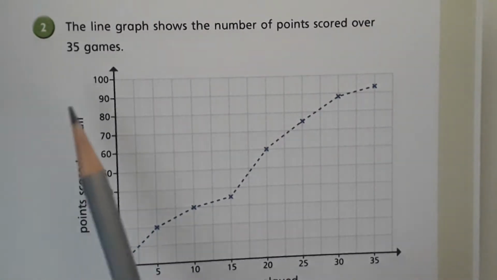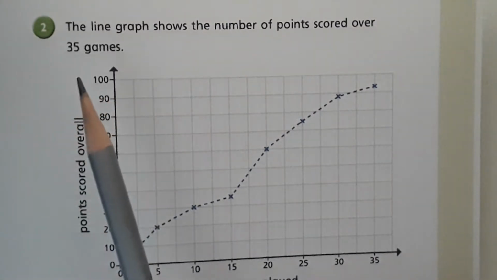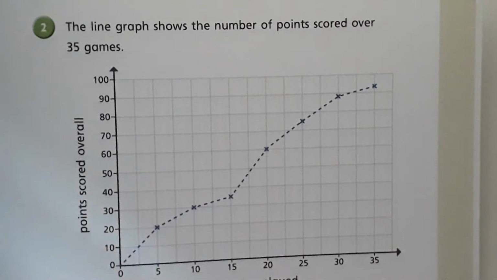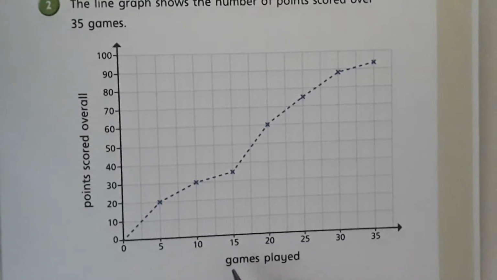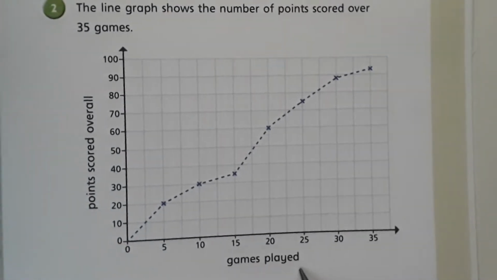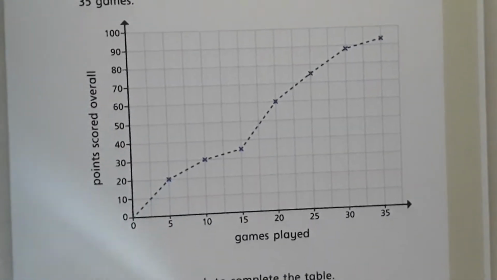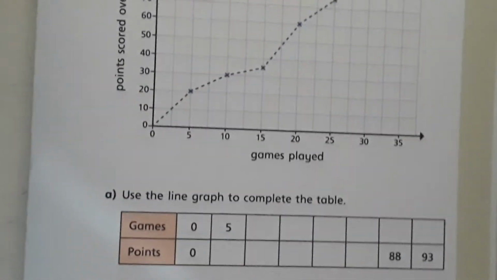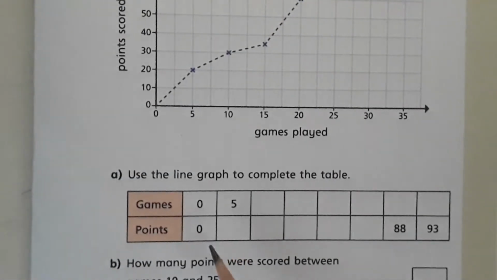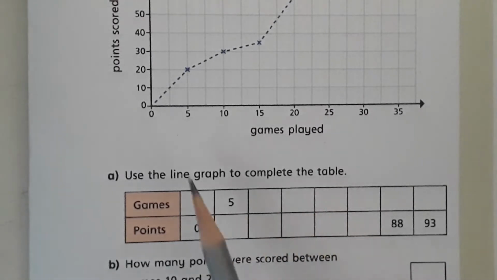Okay, here is question 2. This line graph shows the number of points scored over 35 games. There are the points scored overall, and look, the scale is going up in tens. And here we've got the number of games played. It says use the line graph to complete the table.